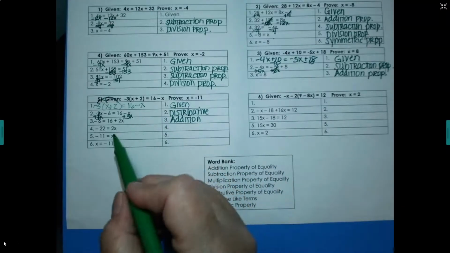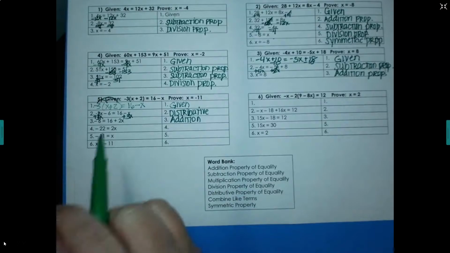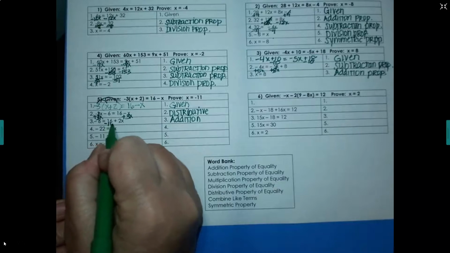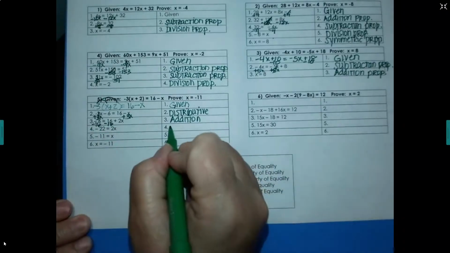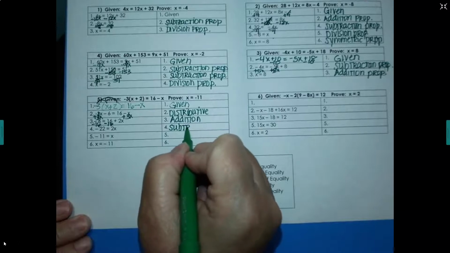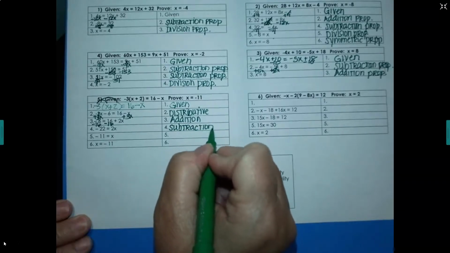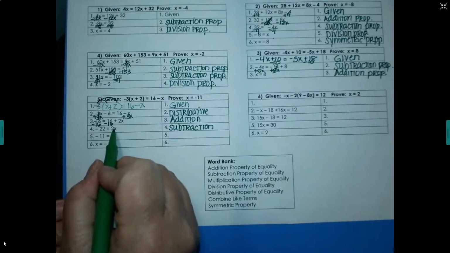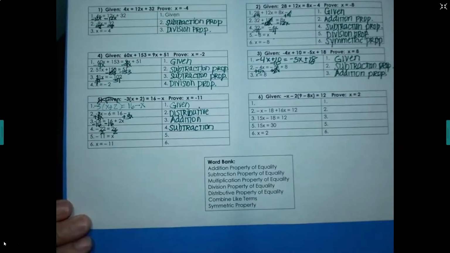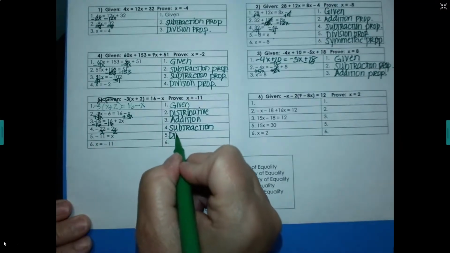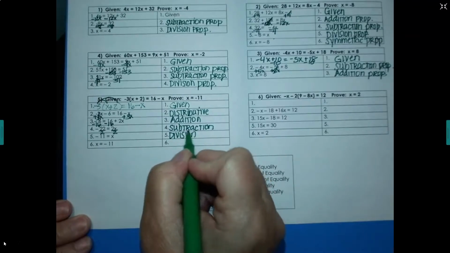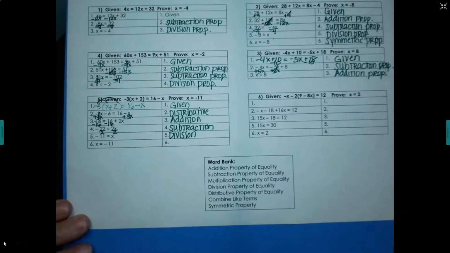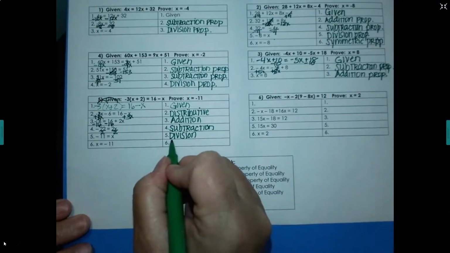Now, how do you get from line 3 to line 4? The 2x is still there, but that 16 has been moved. It's a positive 16, which means they had to have subtracted it. So that's our subtraction rule. And how do we get from line 4 to line 5? The x is alone, meaning we got rid of the 2, so we're going to divide both sides by 2. That's our division property. And finally, I'm left with -11 equals x, and I rewrote it at the end to x equals -11. That's your symmetric property.